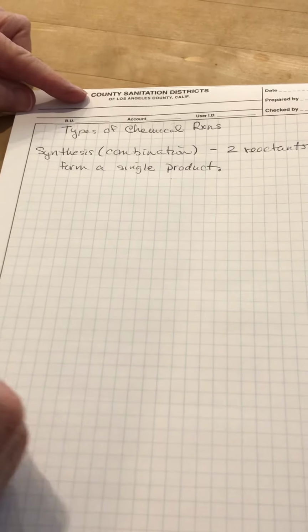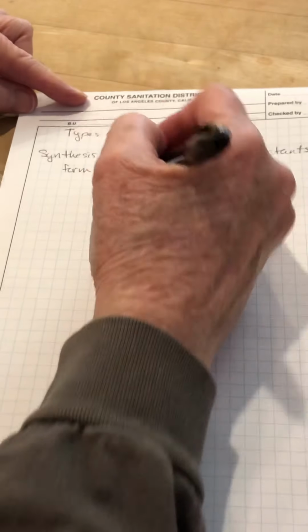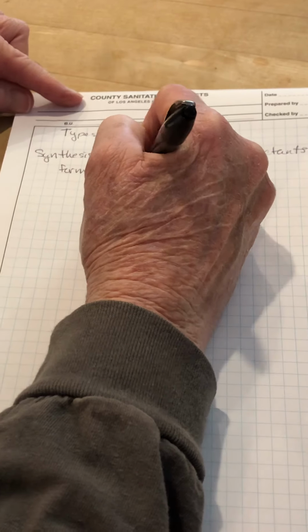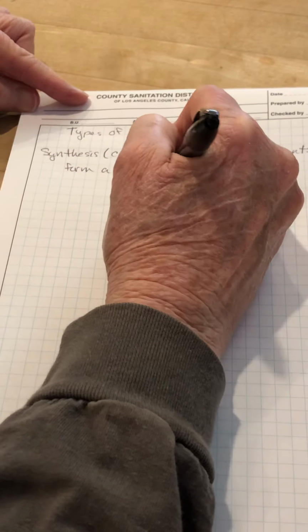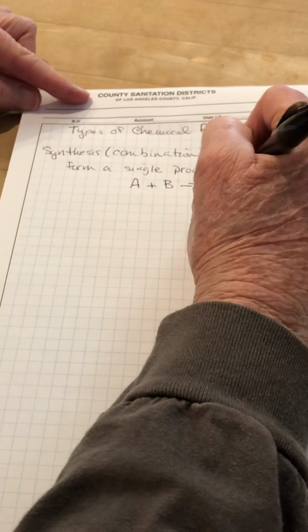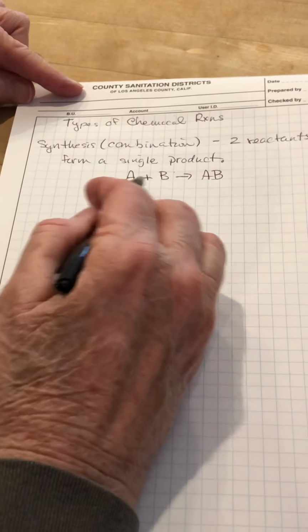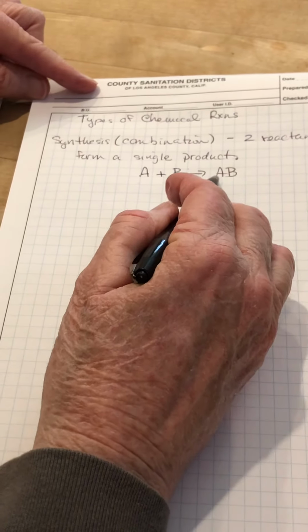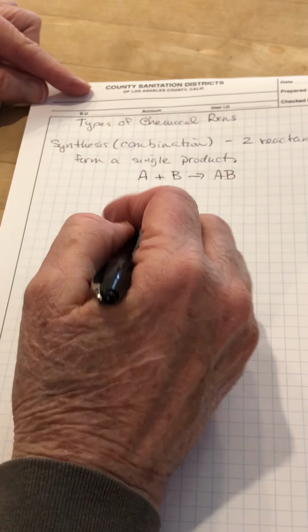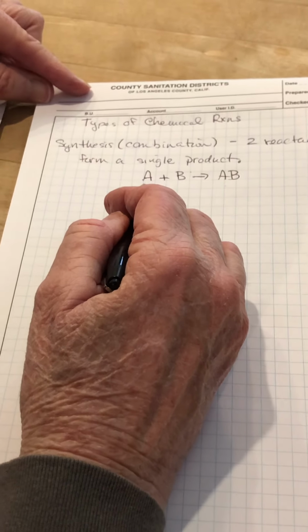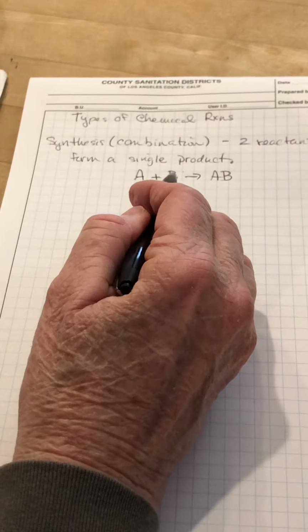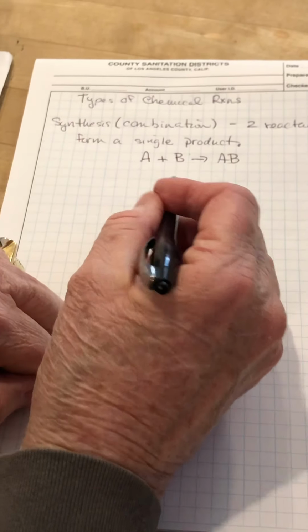Your book has a generic form for this equation. I think they use X. I'm going to be using A. So it's reactant A plus reactant B goes to product AB. So A is separate, B is separate. They come together in the right orientation and they make a product AB. A and B can be molecules or they can be elements. We're going to stick with elements right now.